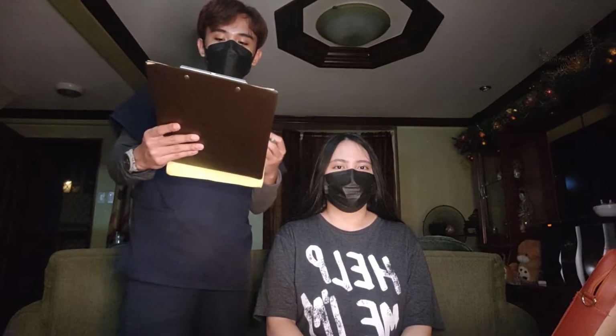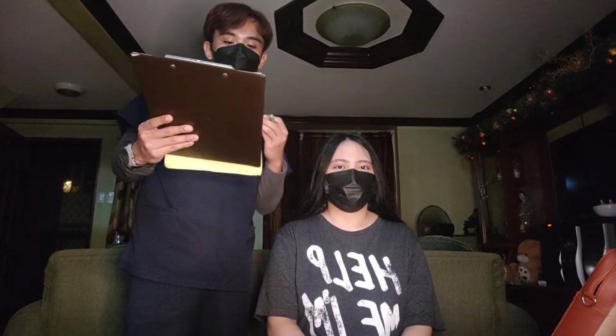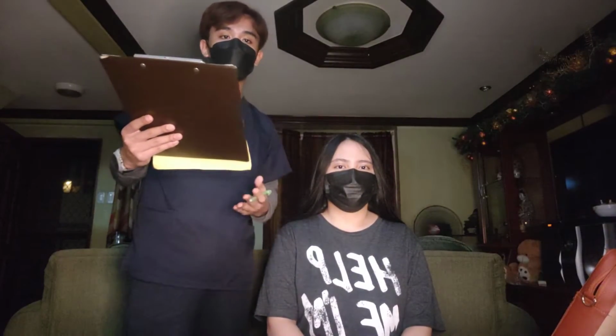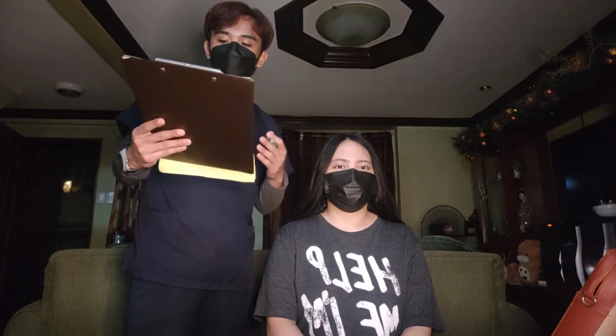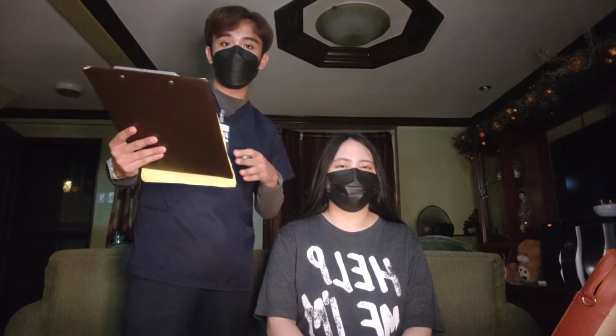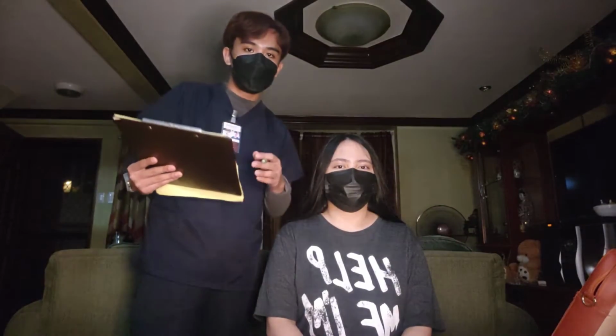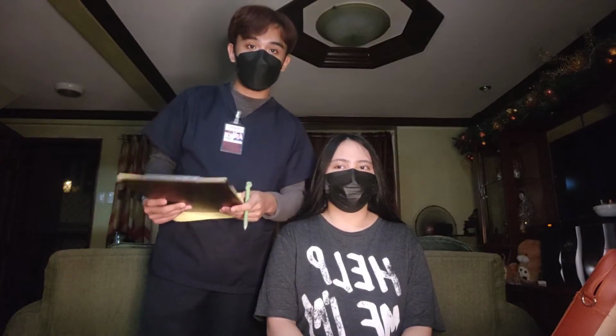Then pre-existing conditions like age, tobacco use, and pulmonary disease. Next is the residence, whether the patient is in a nursing home, rehab, or hospital setting. Then next is the nutrition of our patient. So without further ado, let's start.